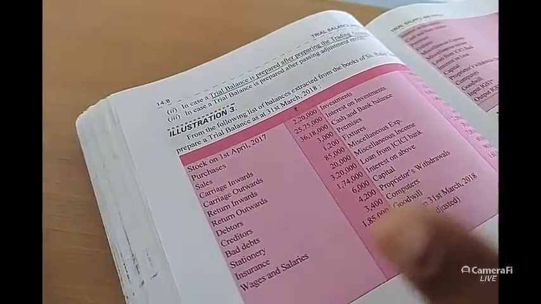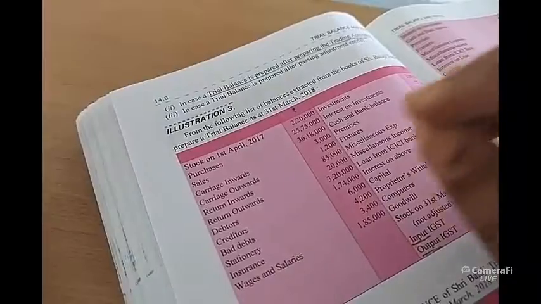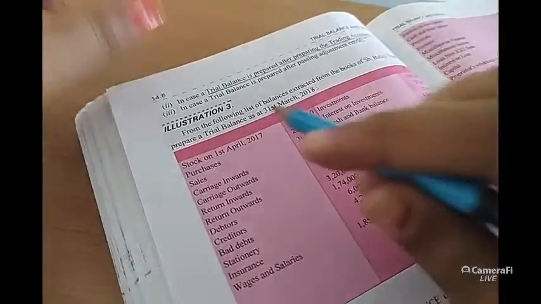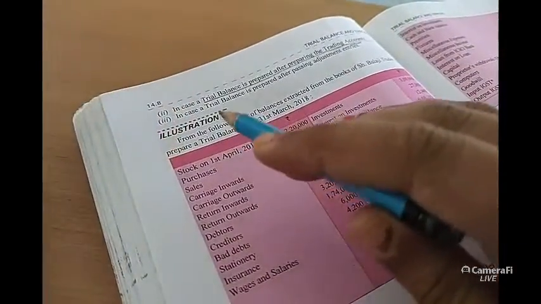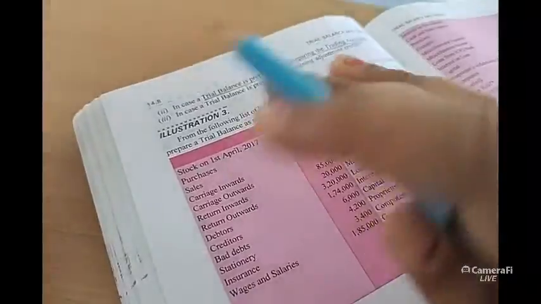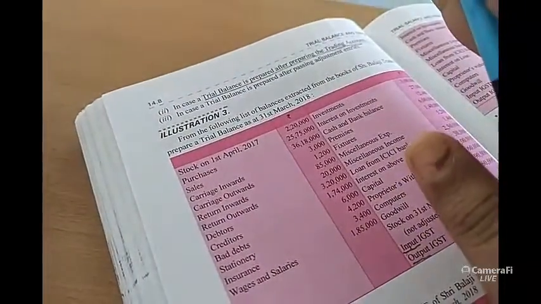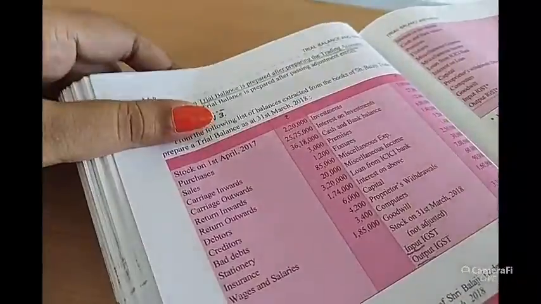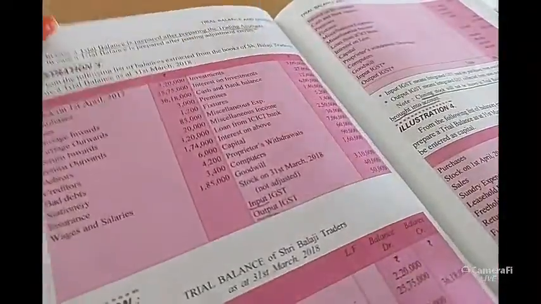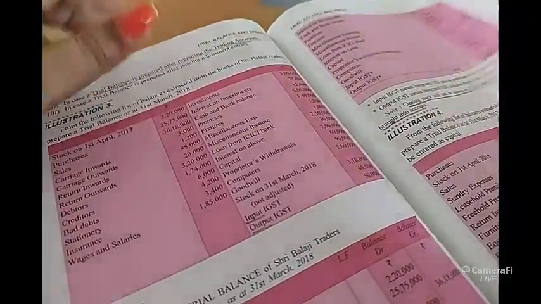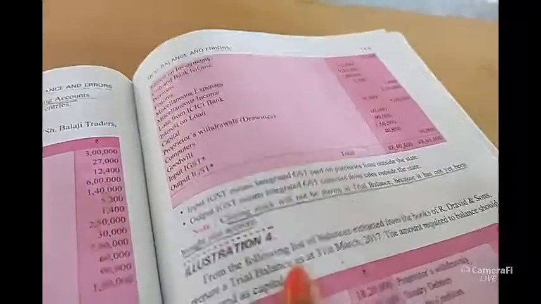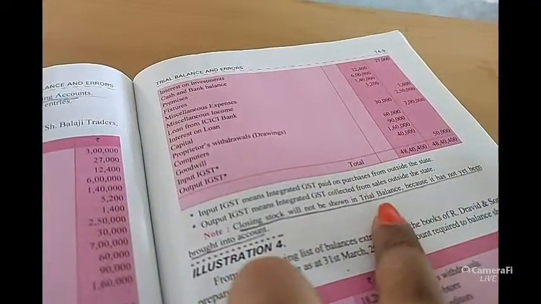You will do all this further, just for your information I am telling you. For the time being, just remember that only opening stock is included in the trial balance and closing stock is not included in the trial balance. Just remember that. Then we have done almost all. You can see the notes. Closing stock will not be shown in the trial balance because it has not yet been brought into account.